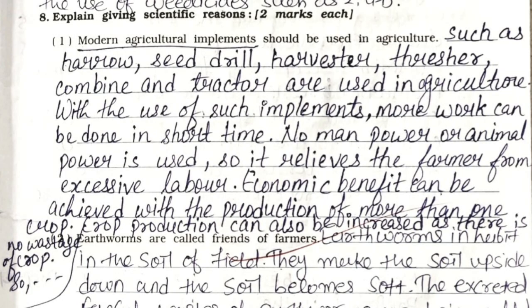Now the main question number 8, explain giving scientific reasons. For that, first question is: modern agricultural implements should be used in agriculture. Modern agricultural implements such as harrow, seed drill, harvester, thresher, combine and tractor are used in agriculture. With the use of such implements, more work can be done in short time.